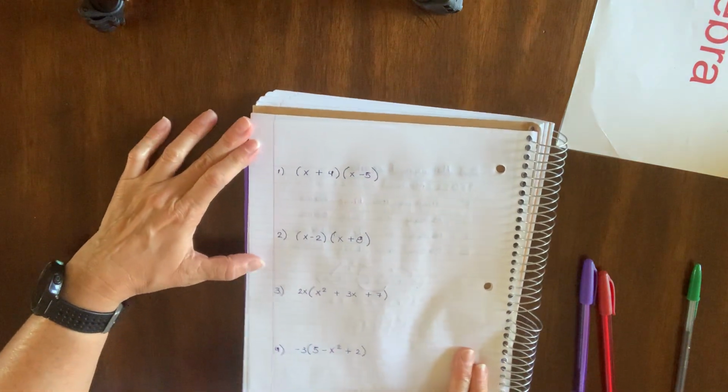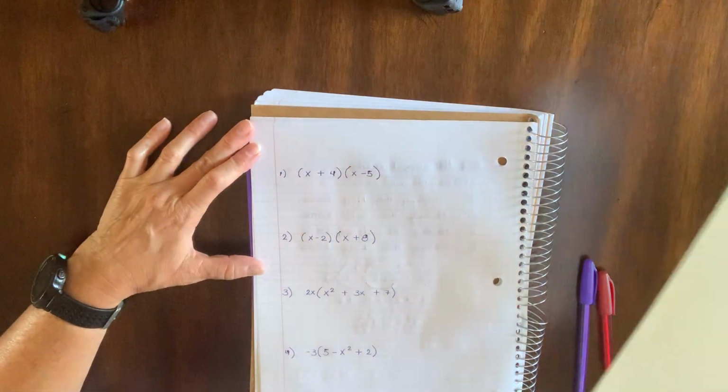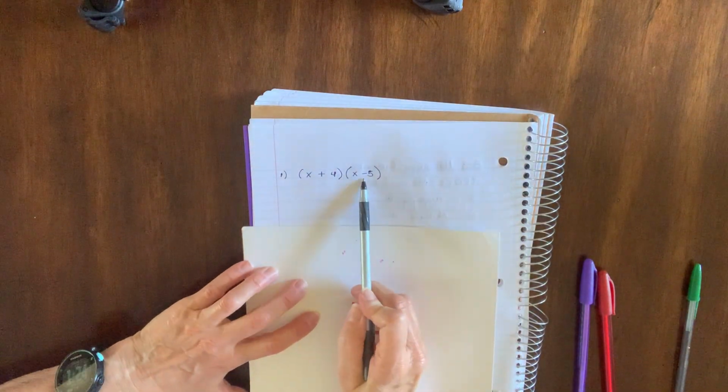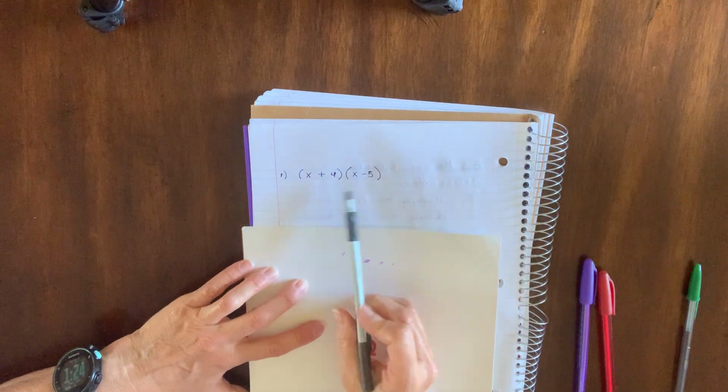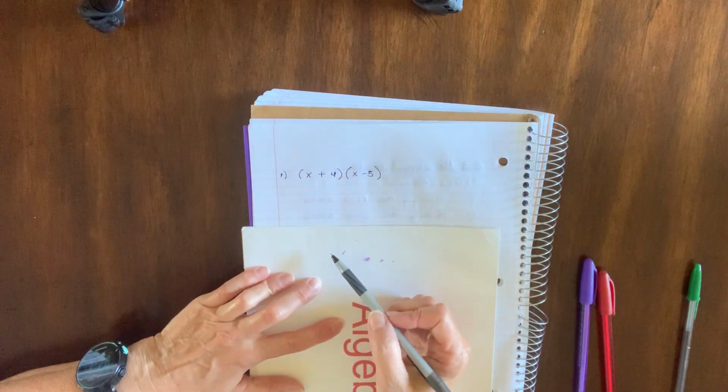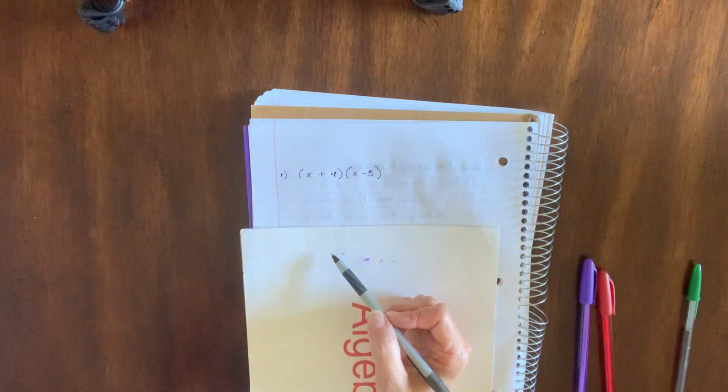So here's our first example. X plus 4 times x subtract 5. Since we do have a subtraction sign here, you do need to pay attention when you're multiplying positive and negative numbers. So let's go ahead and multiply the first terms.